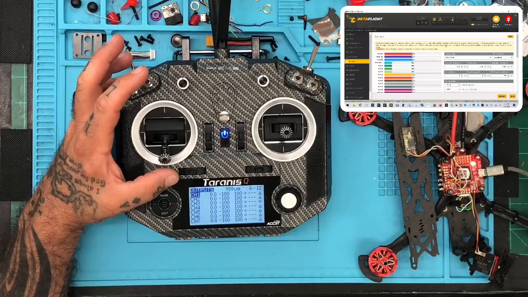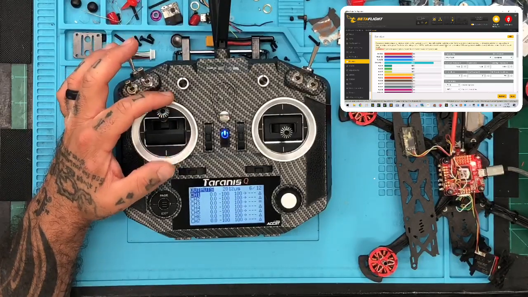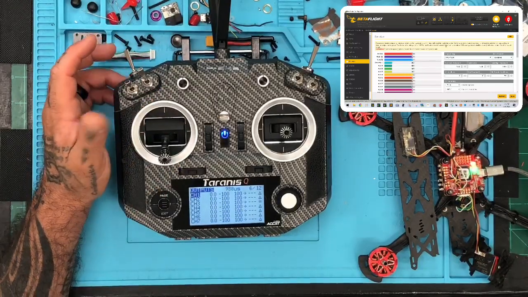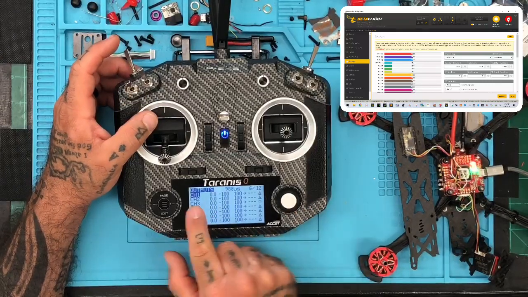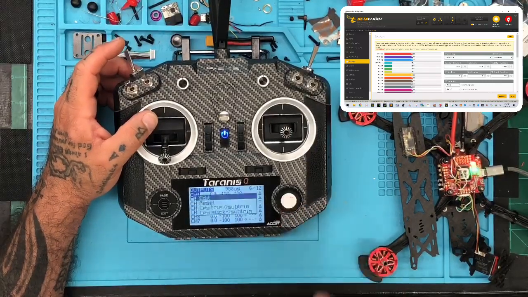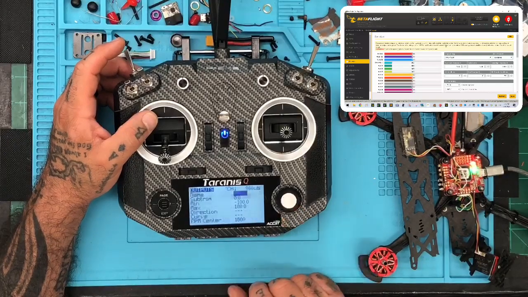Now if you look at BetaFlight as I'm doing this, BetaFlight sees it as 2011 and 987. But you can look here just to get an idea, all right? So what we want to do is go to the first one here, hit our enter button, and click edit, okay?